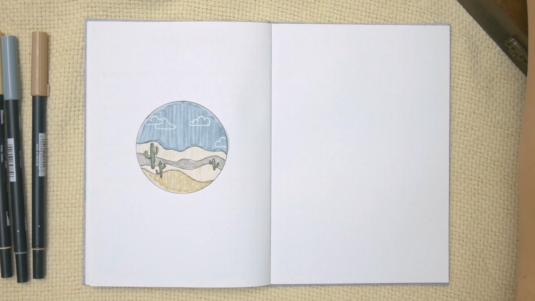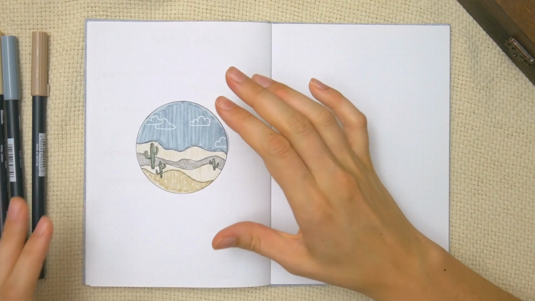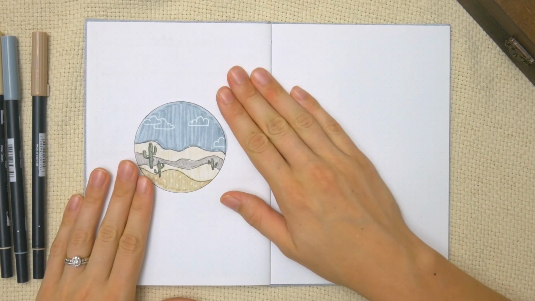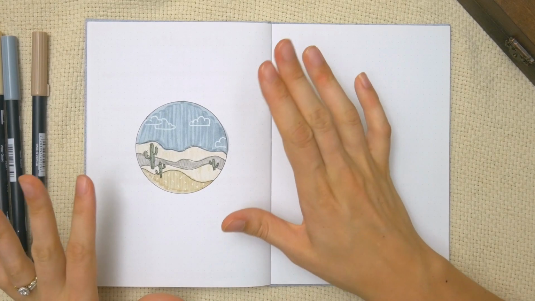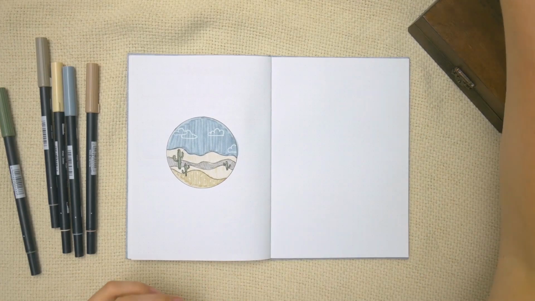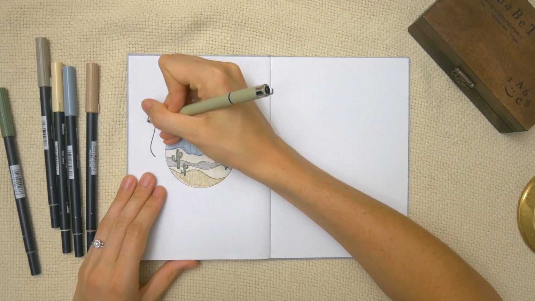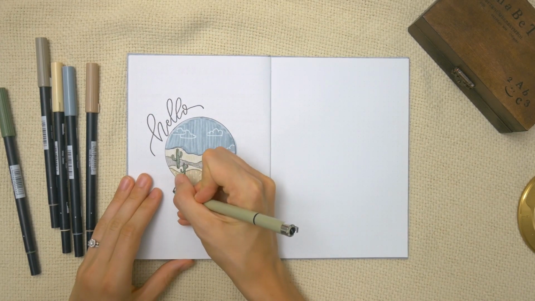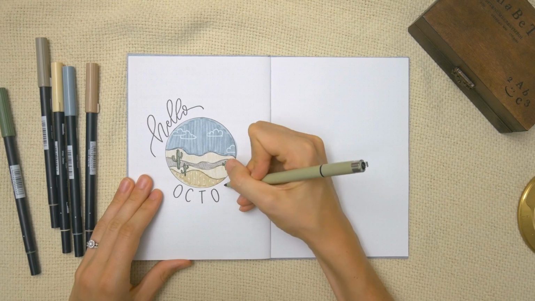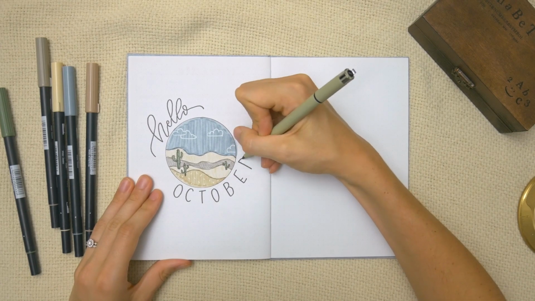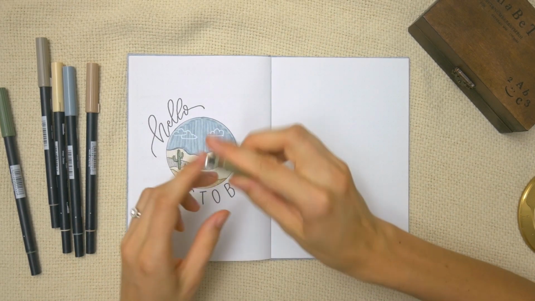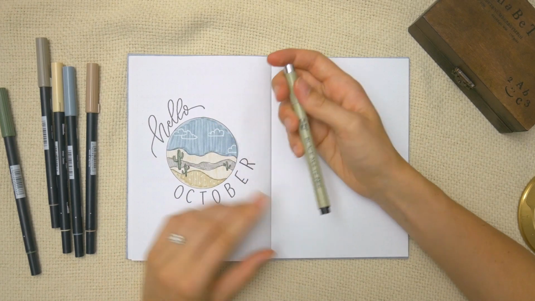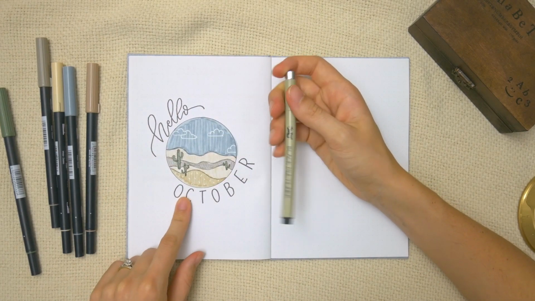Next, you're just going to want to write in the title for October. So you can obviously do that any way that you want. I'm just going to do it using a large black fine liner. Alright, so I just used my size 1 black fine liner. This one's from Mr. Pen, and wrote out Hello October.